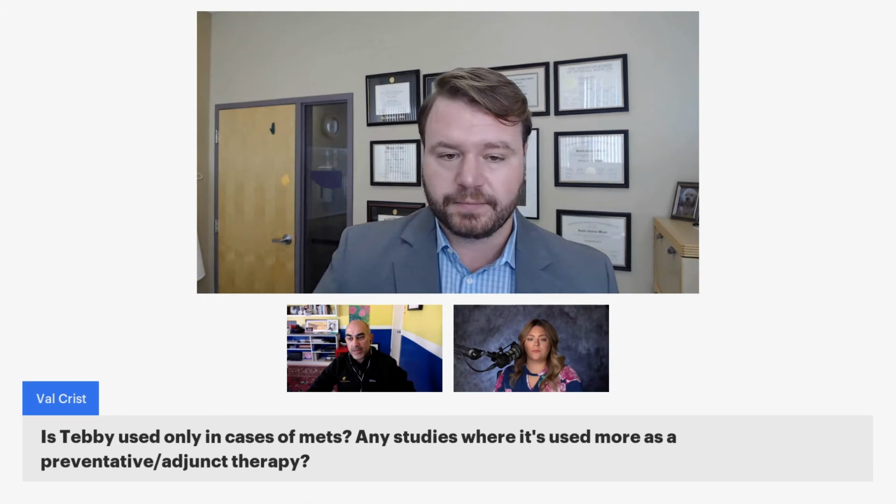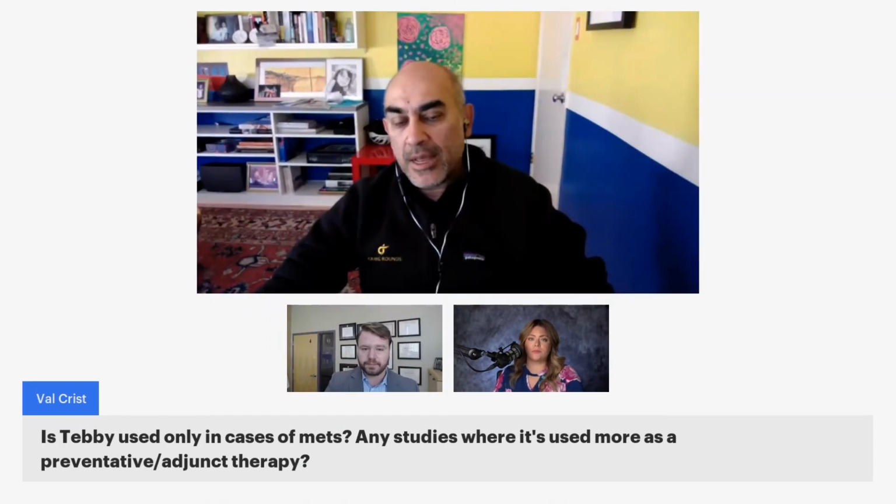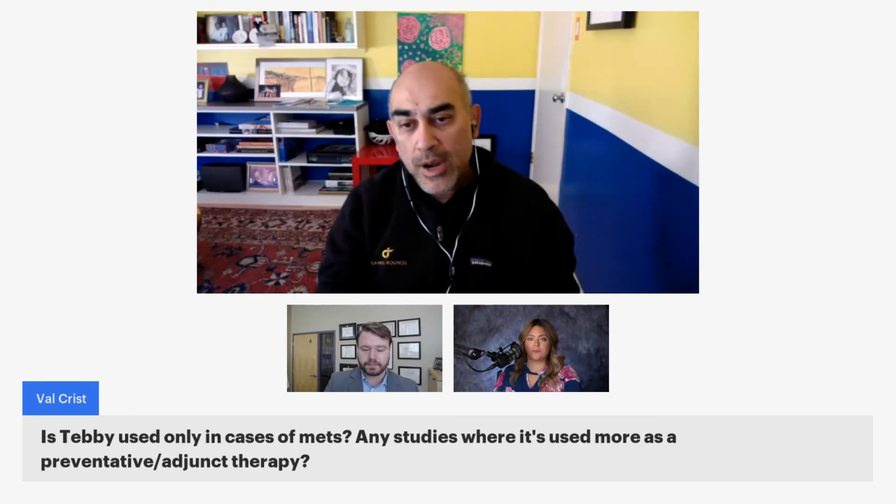It takes a while to show the benefit of treatments as preventive adjunctive therapy, and that's because those trials are much longer running and much more complicated and difficult to do. And I think the further problem in uveal melanoma, as you all know, is that once you have mets, the immune system can't actually get to them.